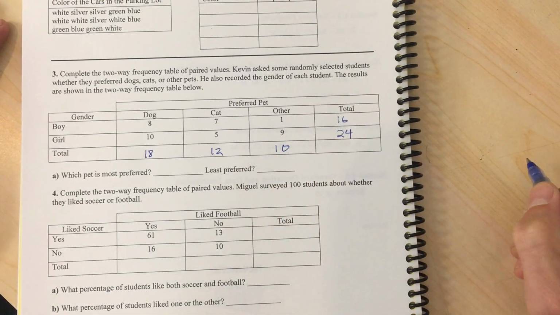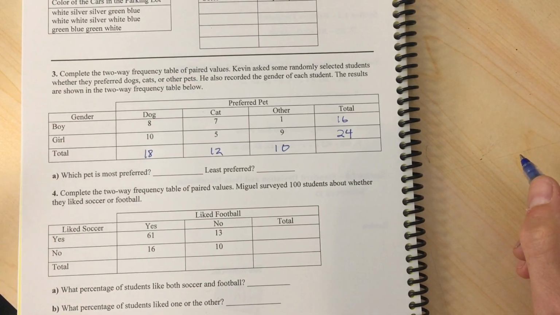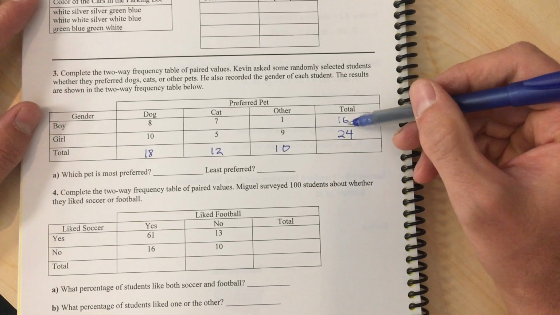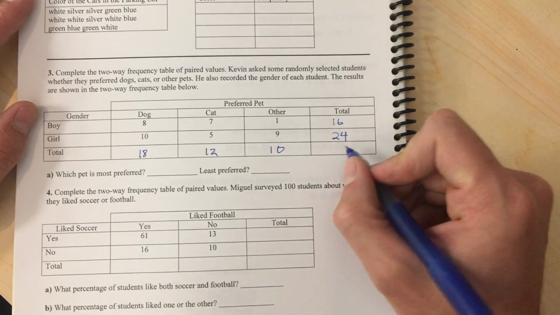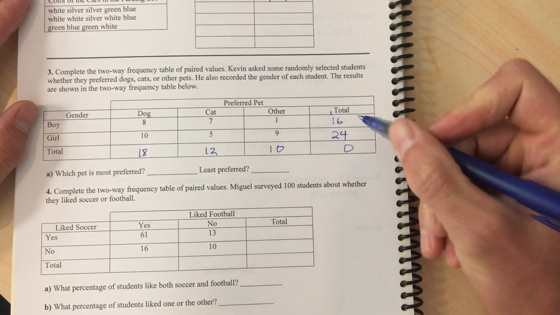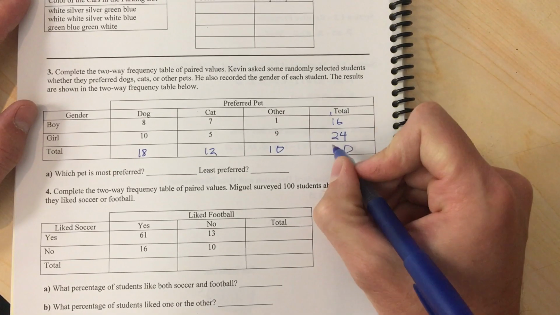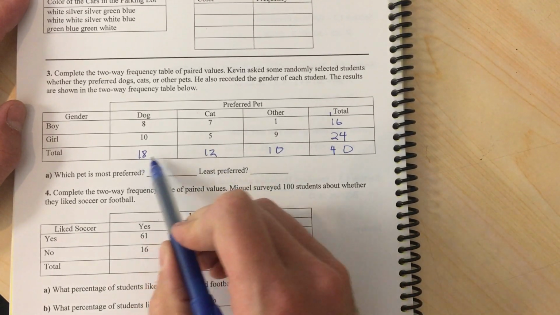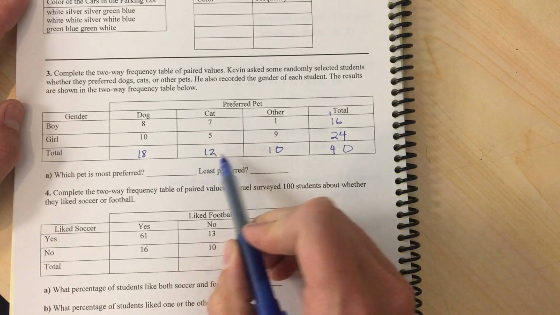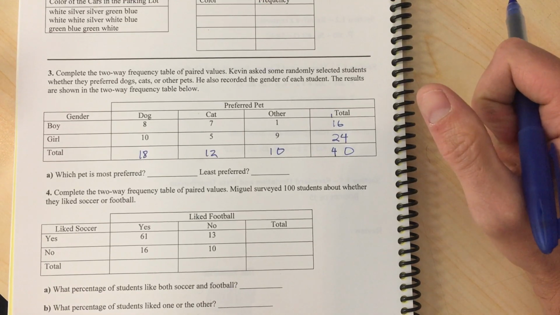All right. So what if I asked you how many people were surveyed altogether? Well, if we add up our two totals, boys and girls, 16 and 24, 6 plus 4 is 10. Carry our 1. And then 1 plus 2 is 3, plus 1 more is 4. So there were 40 people surveyed. And we should actually get the same number over here. So 18 plus 12 is 30. 30 plus 10 is 40. So that makes sense. That works for us.